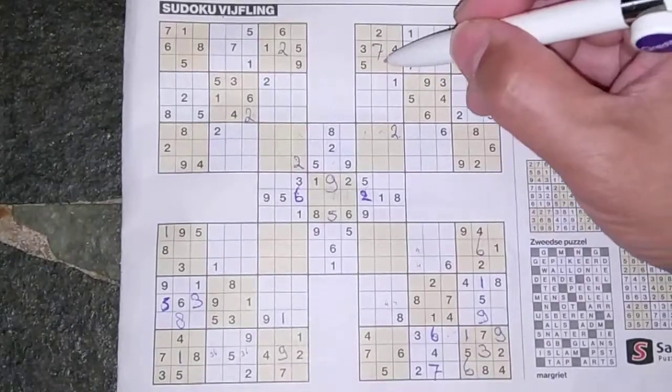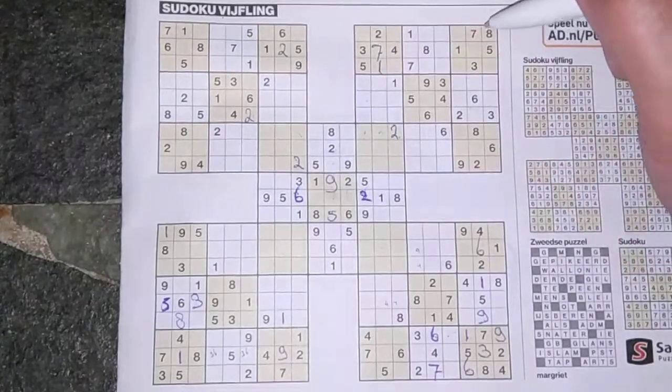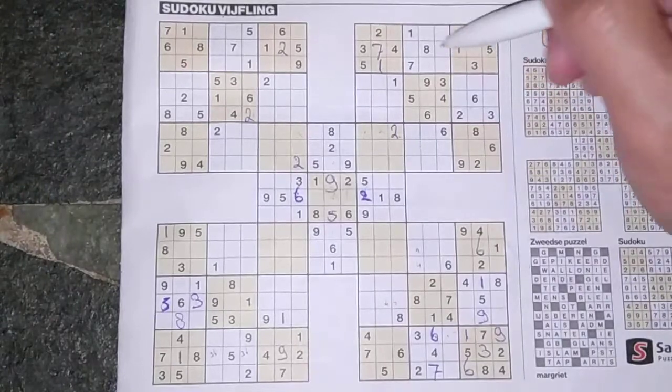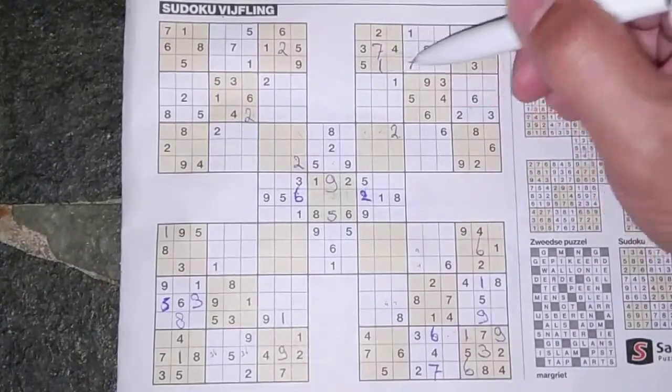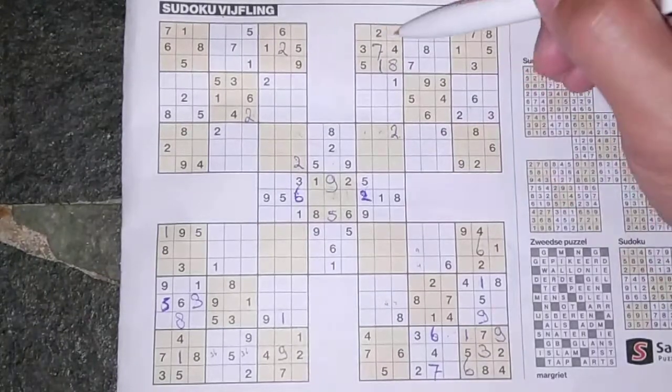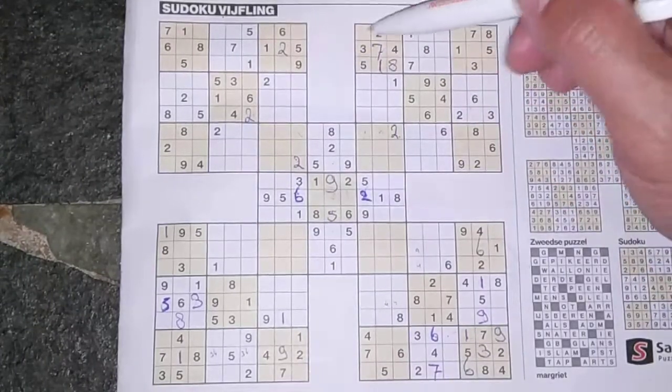I see here 1, no 1 there, 1 should be here. 8 in this row, 8 in the second row, so in the third row, the only place for the 8 should be here. 2 numbers left in this big square for the numbers 9 and 6.